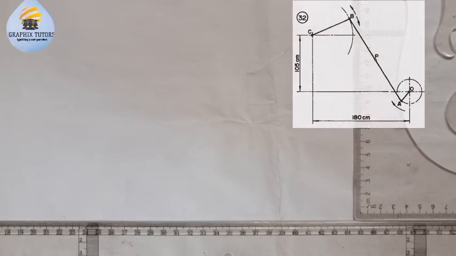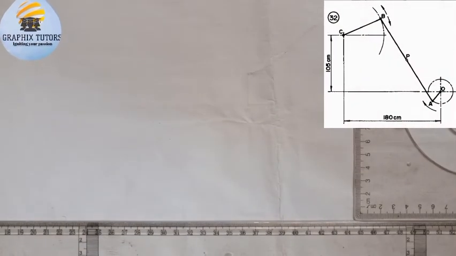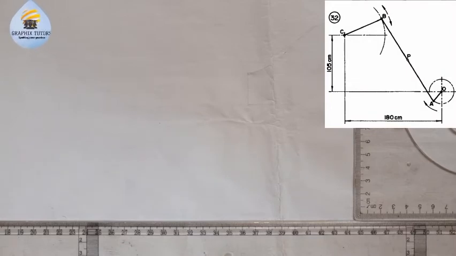Good everyone, my name is Graphics. Today we want to solve another exercise on link mechanism where we will be replicating that drawing at the top right corner of the screen. Then we are now going to draw the locus of P, right? So let's see how we can analyze this question.